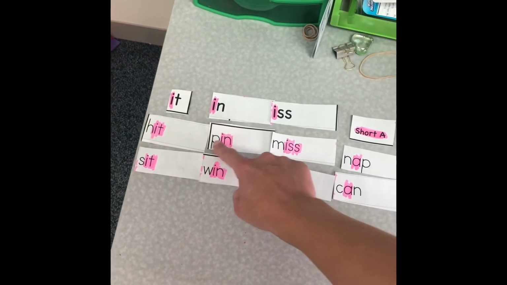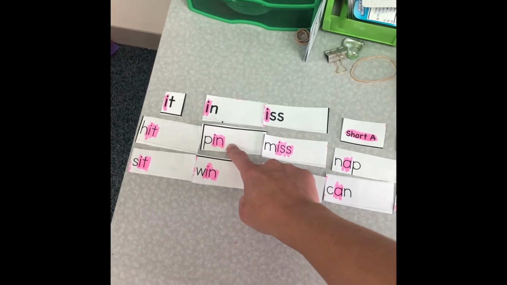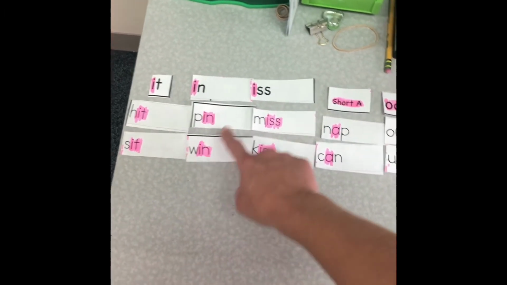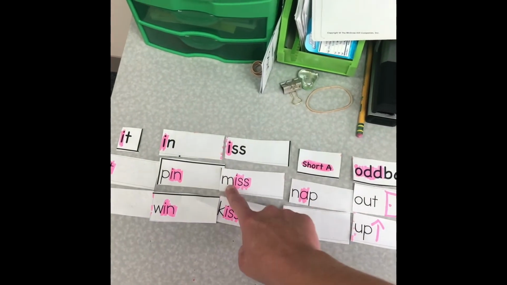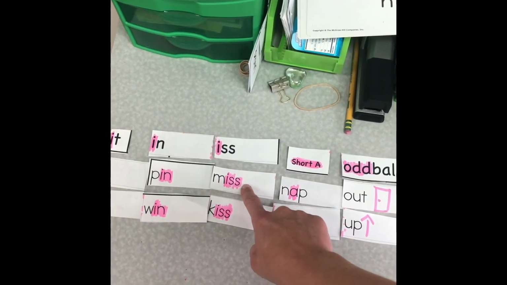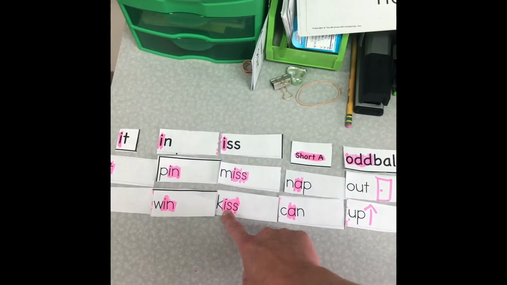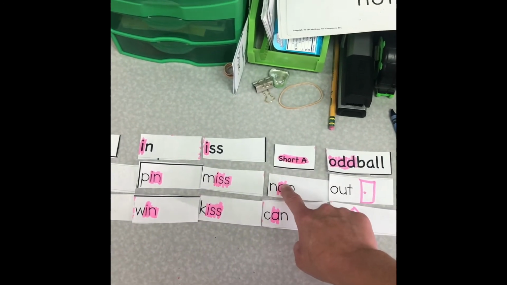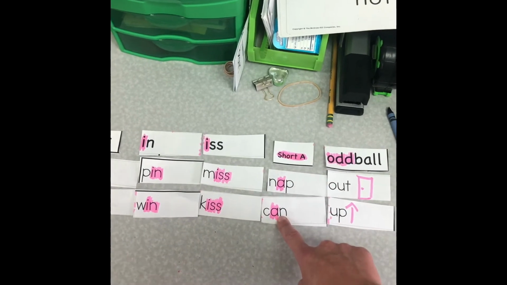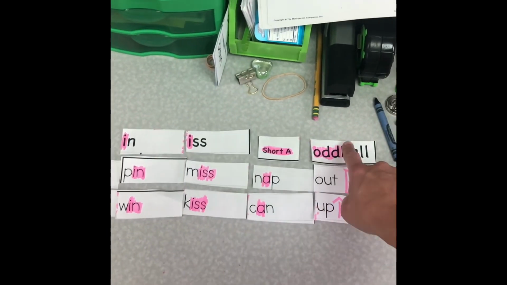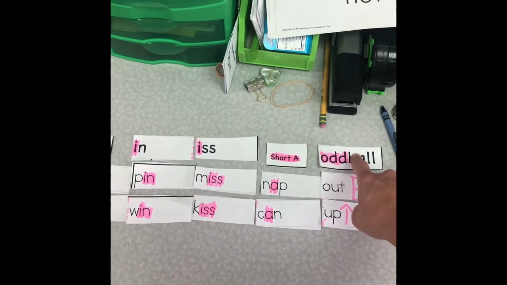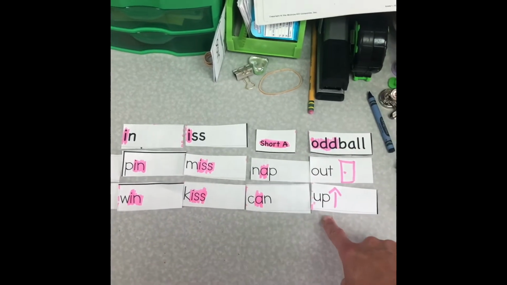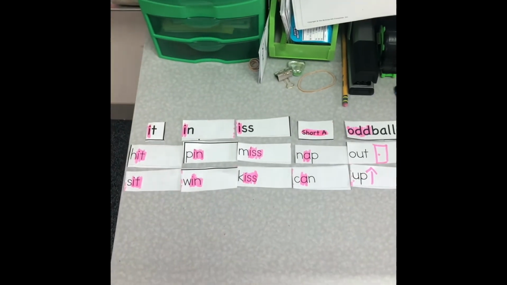In, in, pin, in, win, is, miss, is, kiss, short A, nap, can. I know those from last week. Oddball. Sight words need to be read within 3 seconds. Out, up. I've read it once.